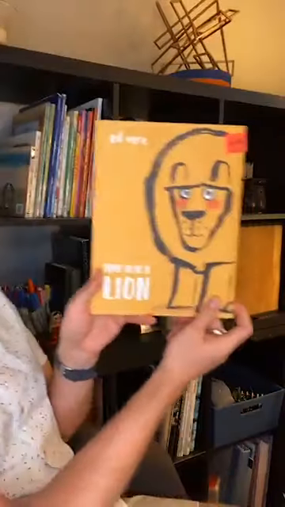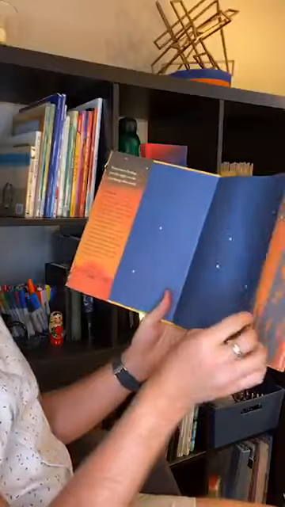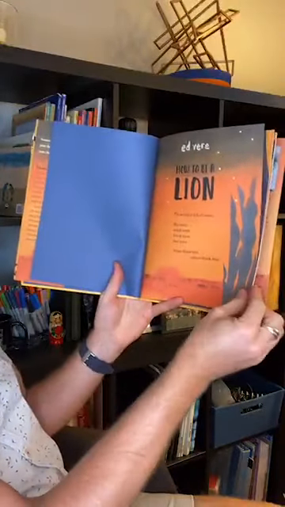Okay, I want to read another one that I'm hoping to read at the beginning of the school year. This one's maybe more older grades. This is called How to Be a Lion by Ed Vere. And I'm going to try and get it in the space. Okay. How to Be a Lion.